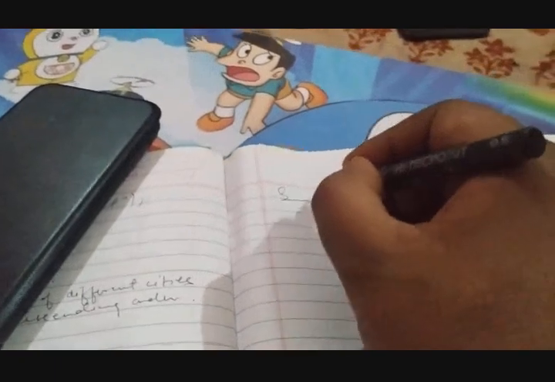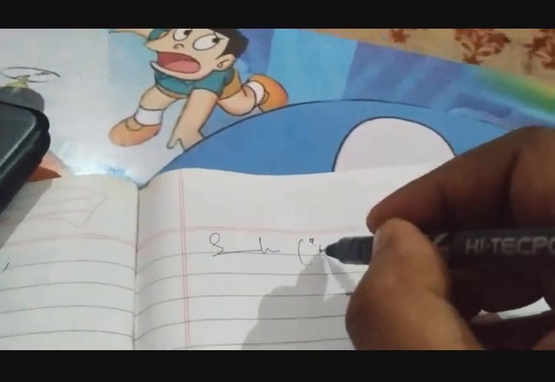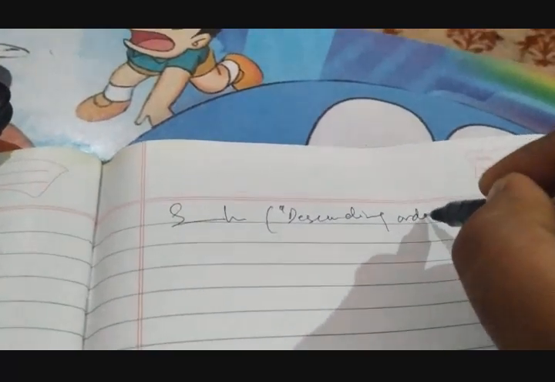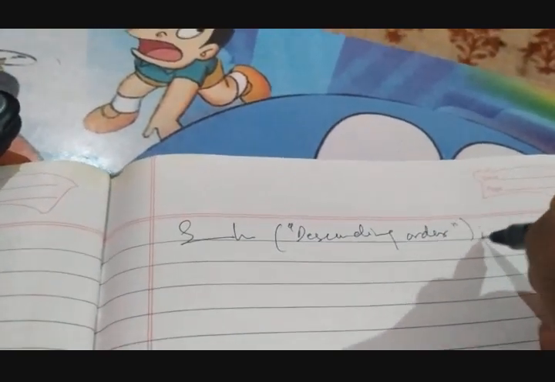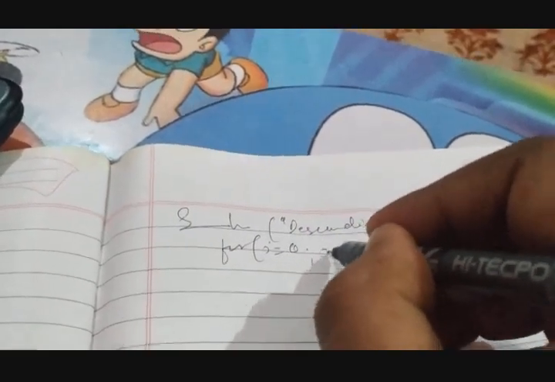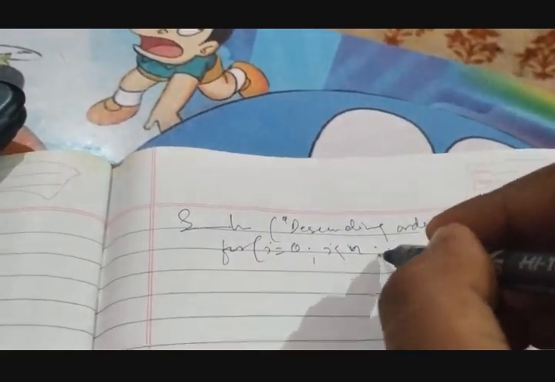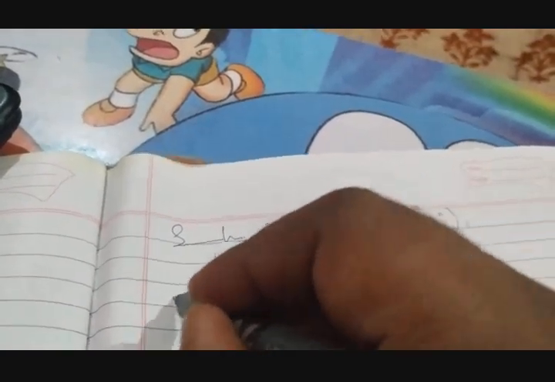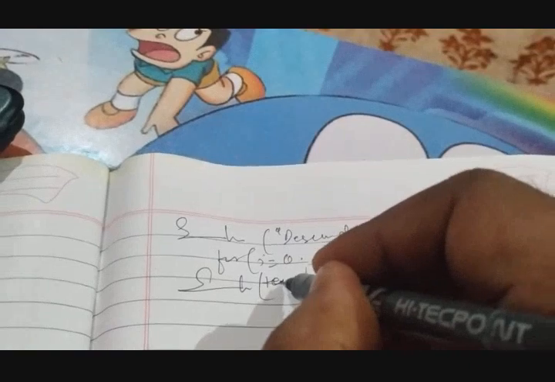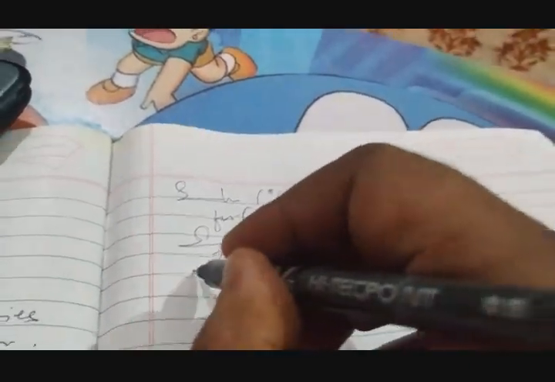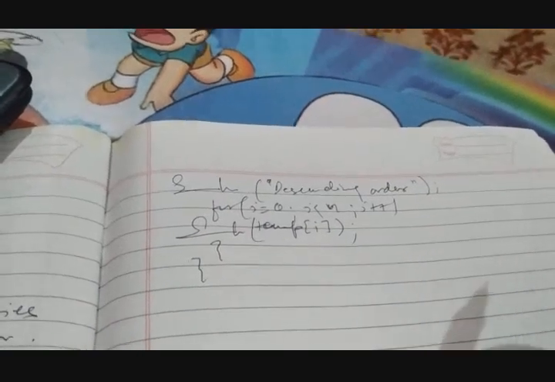Sop descending order. Temp of i. Main close, class close. Alright.